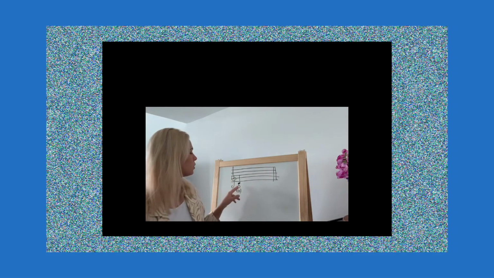Those notes will be played on string G. So for those notes, we need to add some ledger lines. Ledger lines are little lines that we draw to make sure that we can place notes that have a lower pitch or higher pitch on our staff.